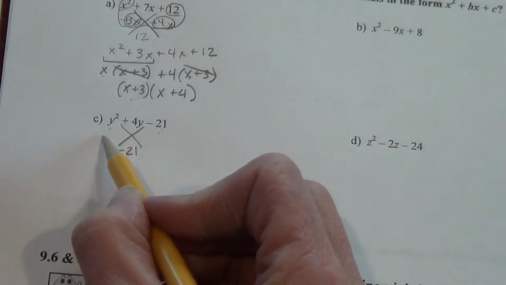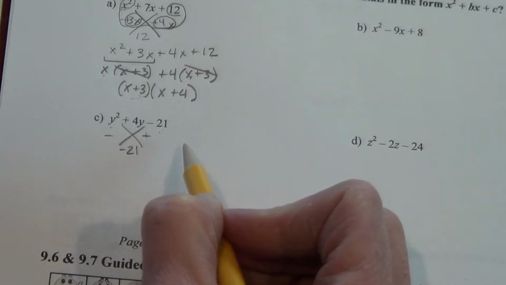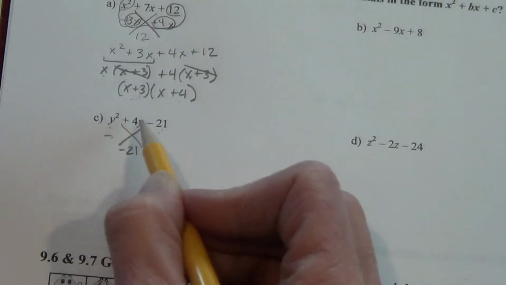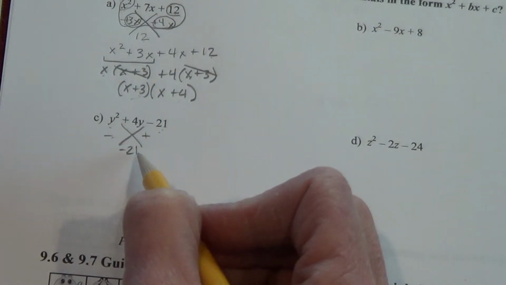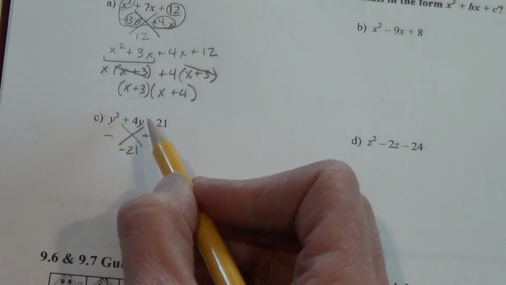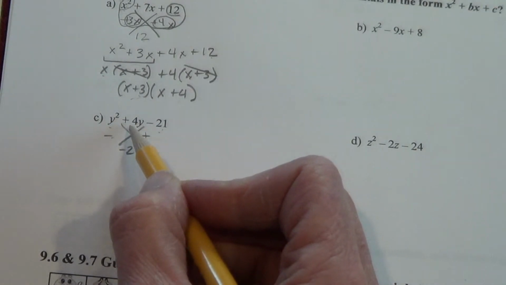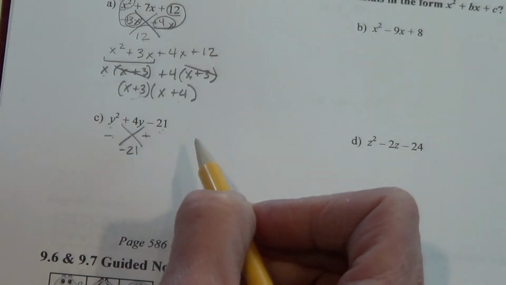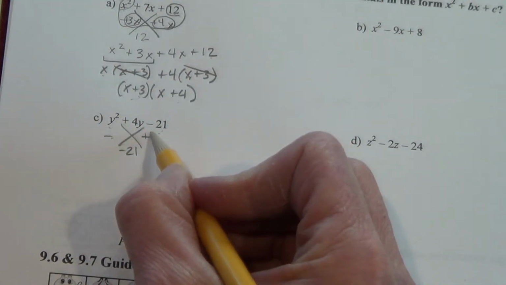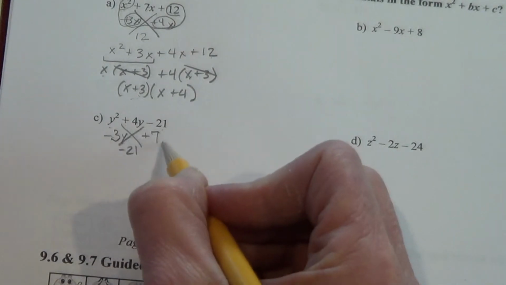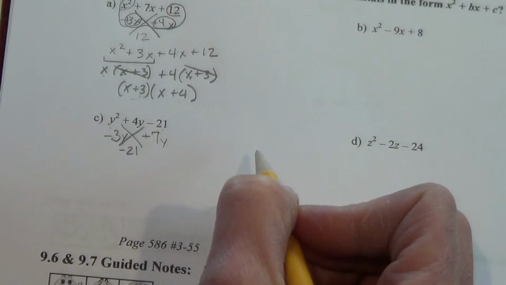My factors would have to be a negative and a positive this time, so I'm looking at their differences. What two factors have a difference of 4? My factors of 21 would be 21 and 1, that would be a difference of 20. 7 and 3, that's a difference of 4. The one that's farther from 0 will have the same sign as that middle number. 7 is farther from 0, so we have negative 3y, positive 7y.